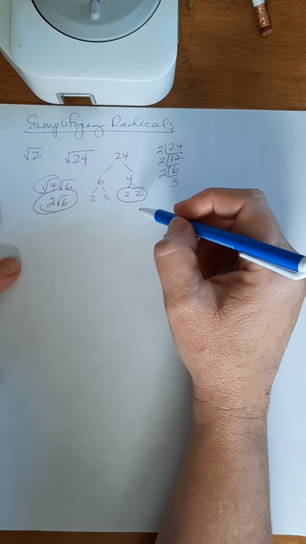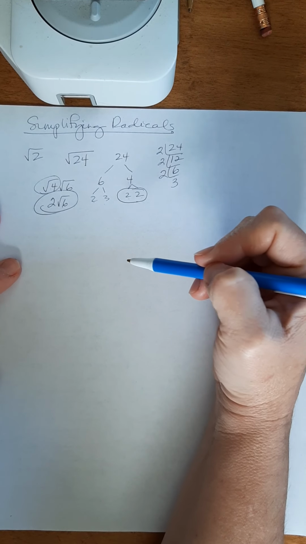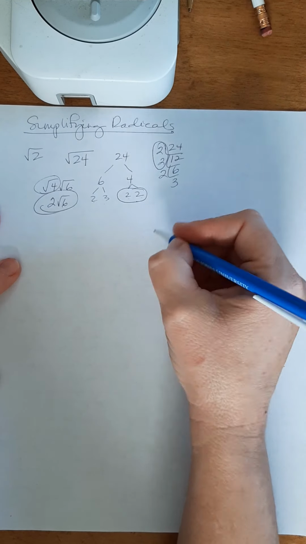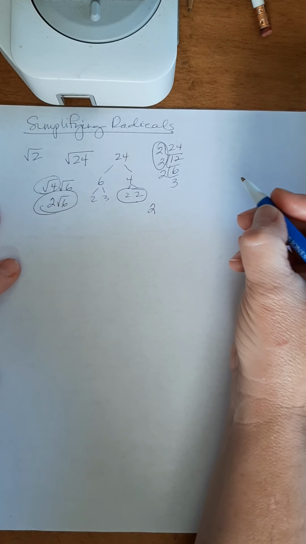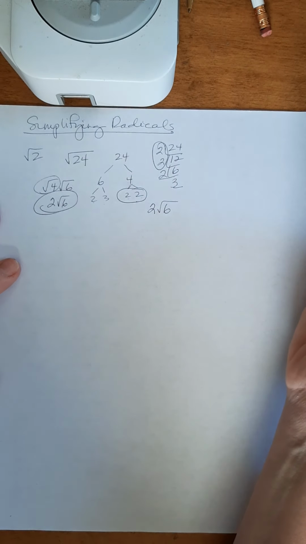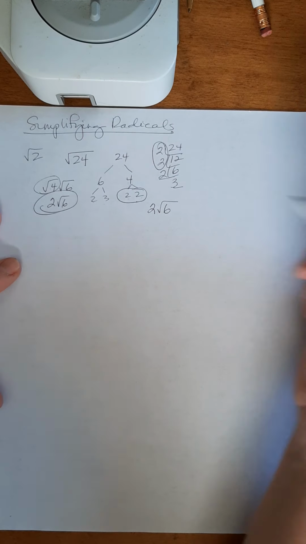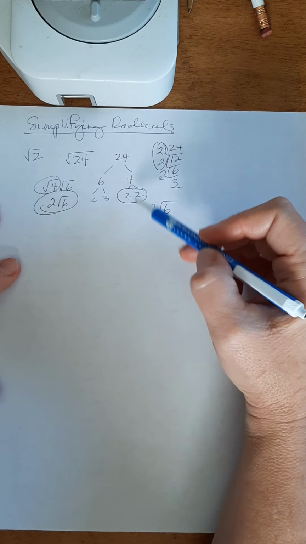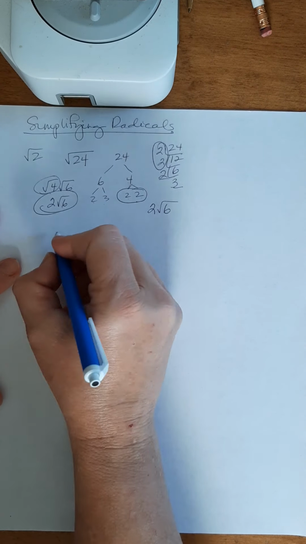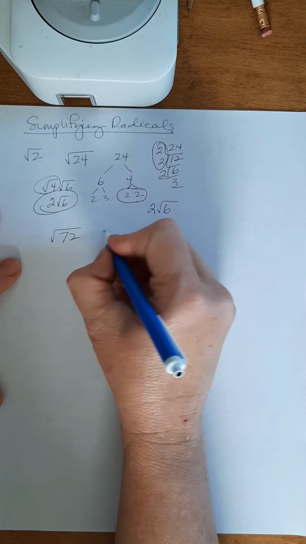Well, the way that I like to think of it, rather than having to write all this down, and you can do it either method, is a pair of 2s means a 2 goes on the outside, and you multiply what's left. 2 times 3, 6. So that's the way I prefer doing it. But what you're actually doing is this. It's just a shortcut.